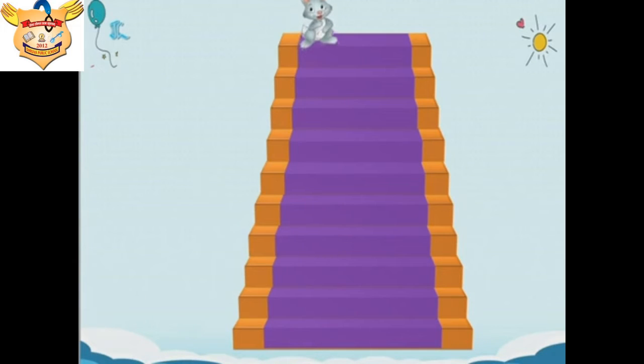Now rabbit is upstairs and carrot is downstairs. It wants to eat the carrot. Now we will move backward on the stairs.